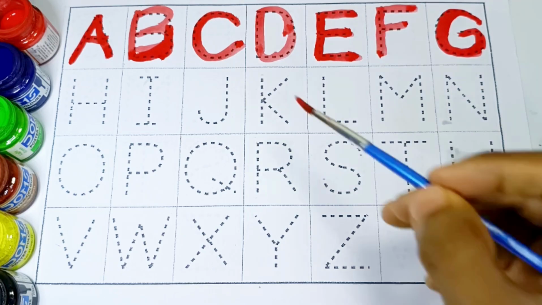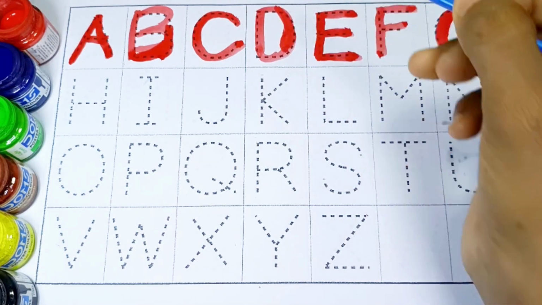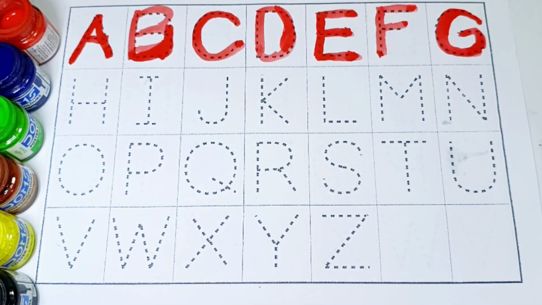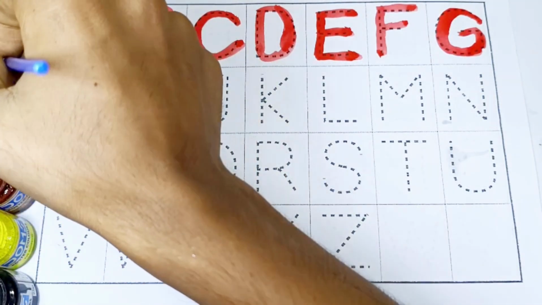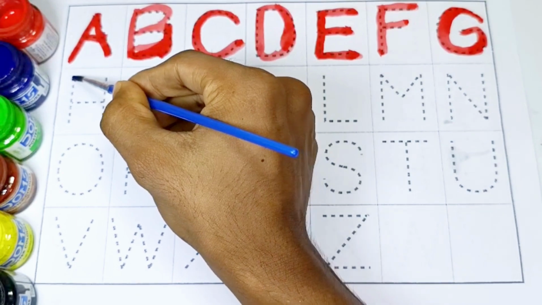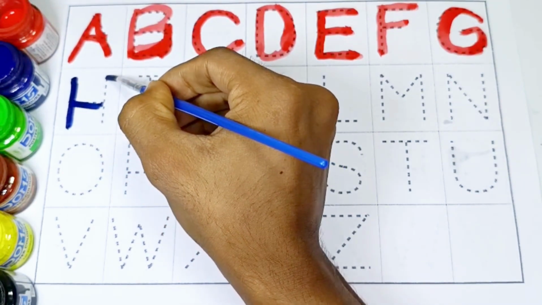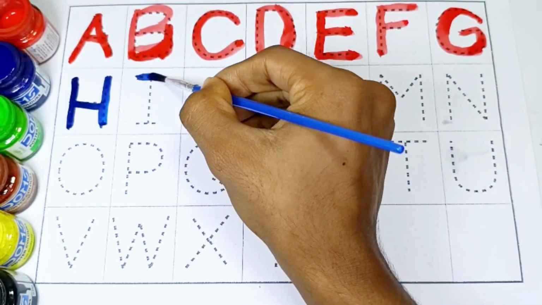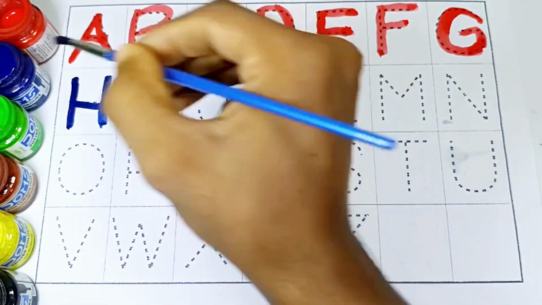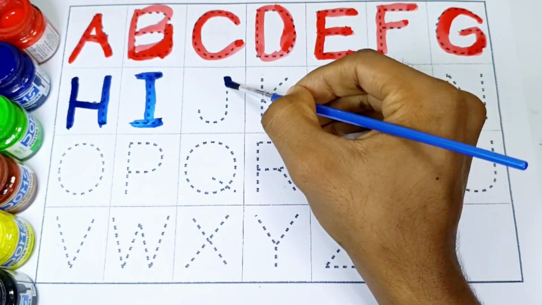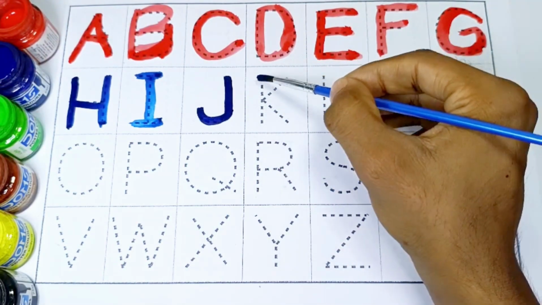G for goat. Kids, now you draw H and use blue color. H for helicopter. I for ice cream. J for joker.